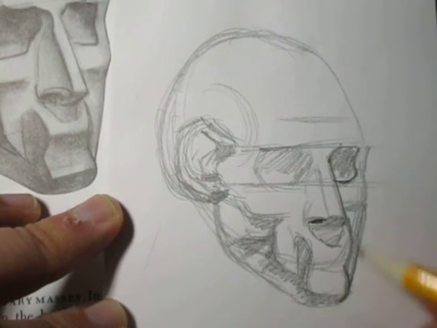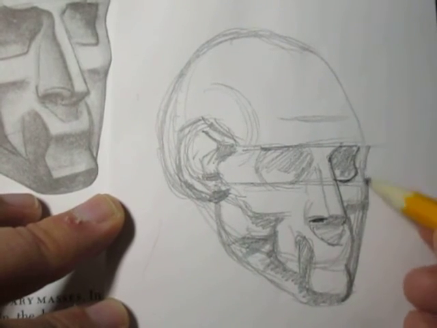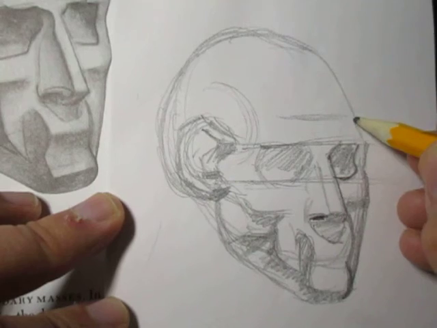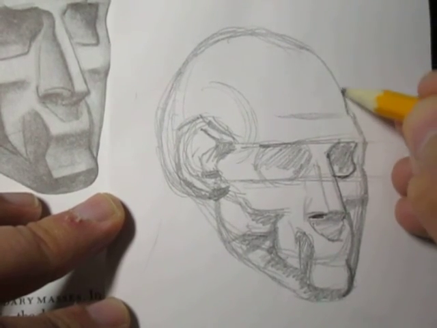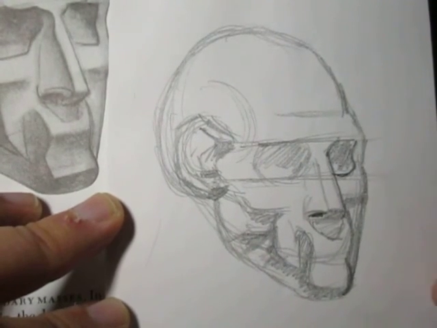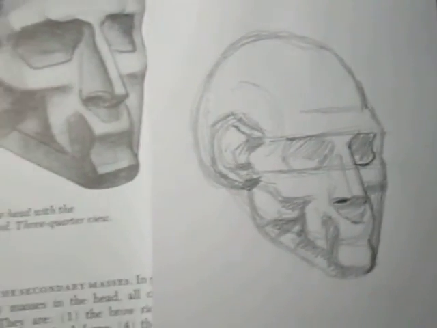This kind of comes down over there. Again, you're like a sculptor, taking things away that don't work. Again, it's just practice, so I'm not really committing too much, but there we go. At least good enough for practice.